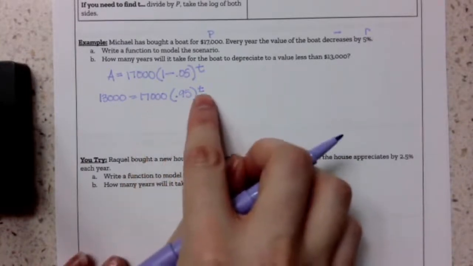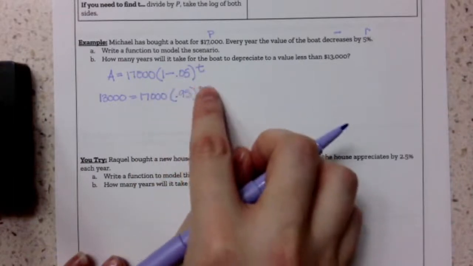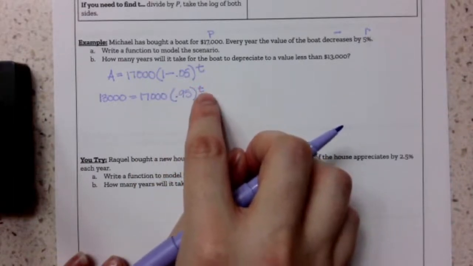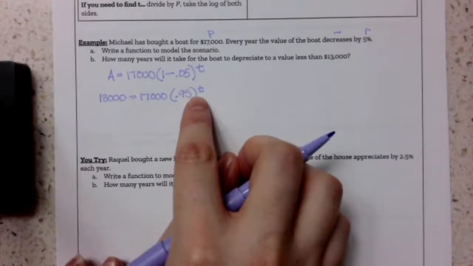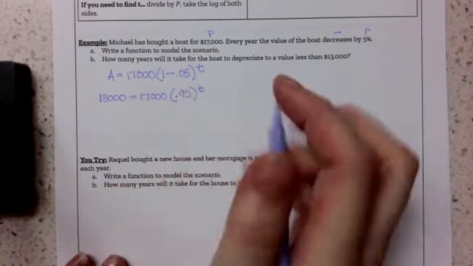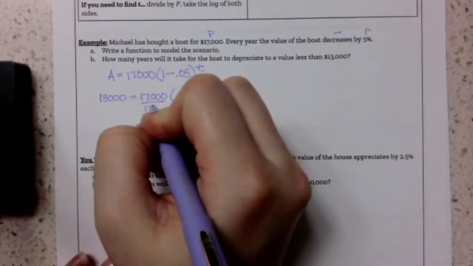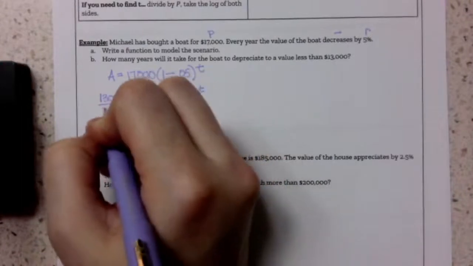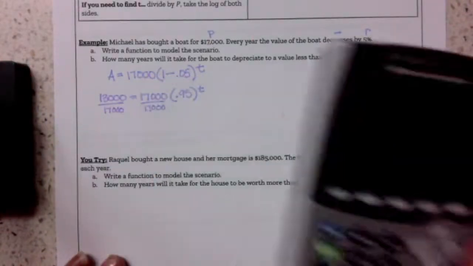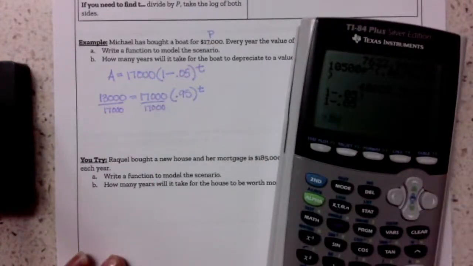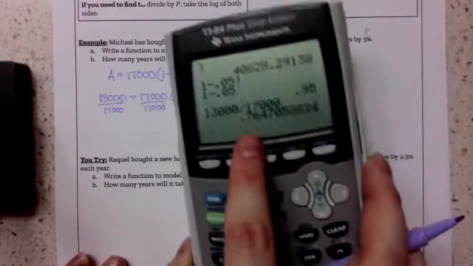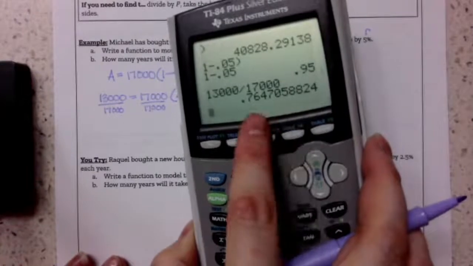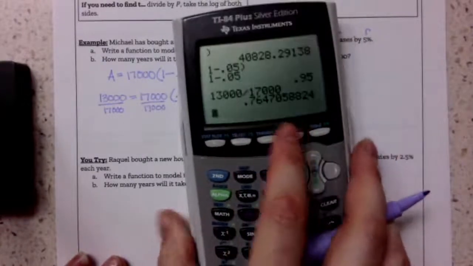So the first thing I need to do is get this exponent alone, because I need to get this t out of the exponent, so I need to take the log. But before I can take the log, this 17,000 needs to go away. So I'm going to divide both sides by 17,000. And we get a crazy decimal. And remember, we don't want to round too early, so I'm just going to leave that as a fraction.